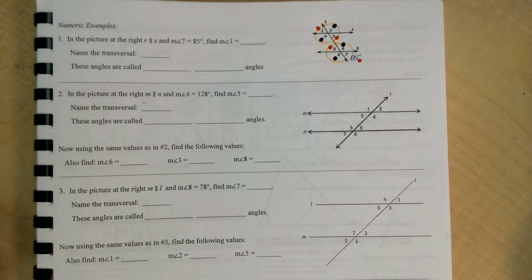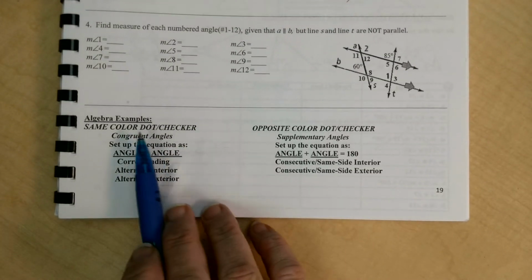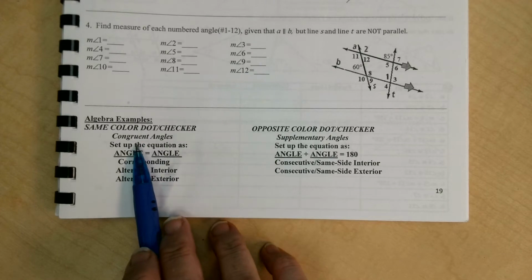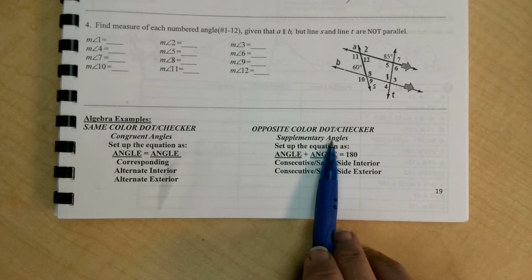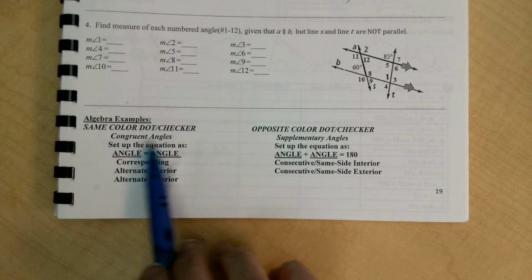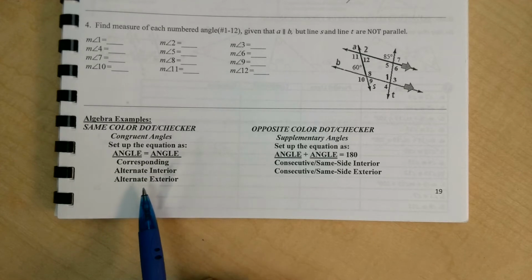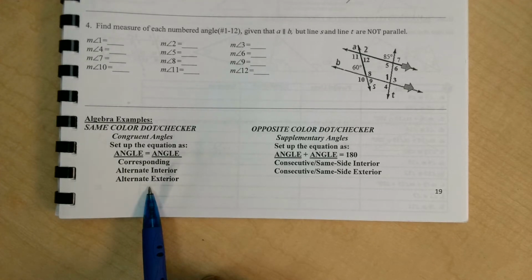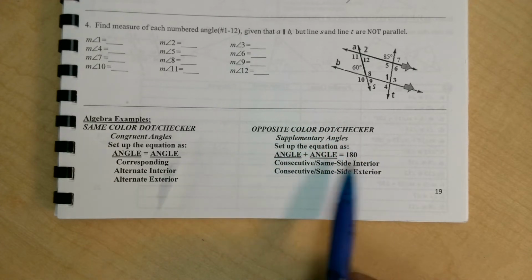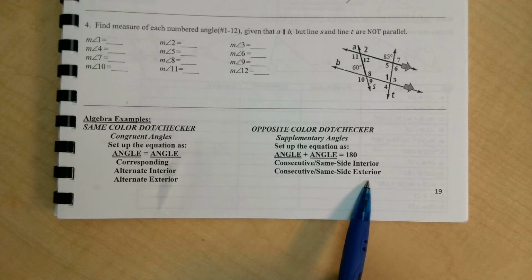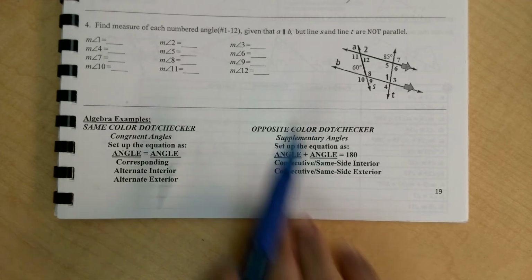What that allows us to know is that everything with the same color checker has the same angle measurement. Anything with the opposite color checker is going to be supplementary to it. I have all of that at the bottom of this paper. If they have the same color or dot or checker, they're congruent. If they are opposite colors, dots, or checkers, they're supplementary; they always equal 180. Angles with the same color dot are corresponding, alternate interior, alternate exterior. Your vertical angles also fall into that category. The opposite ones will be your consecutive or same side interior, consecutive or same side exterior, or the ones that sit side by side on a linear pair.